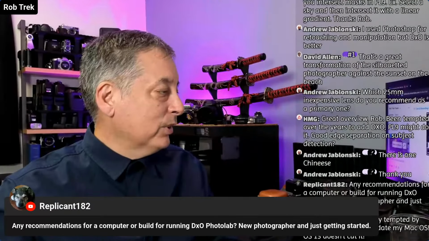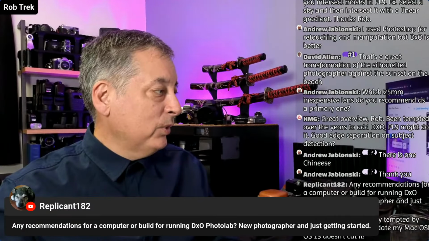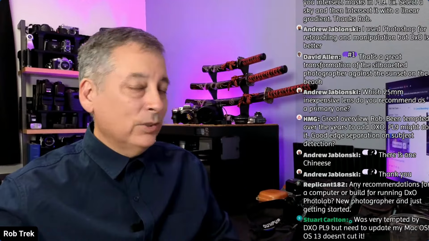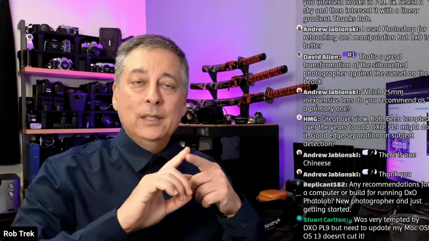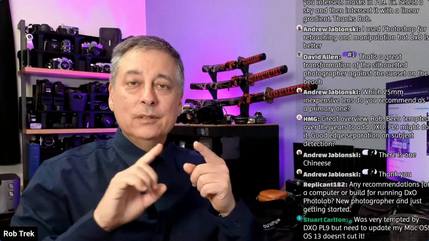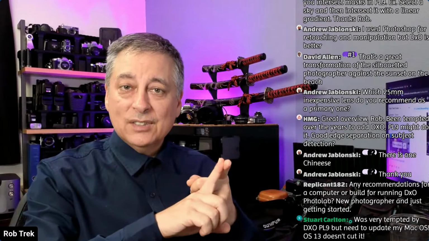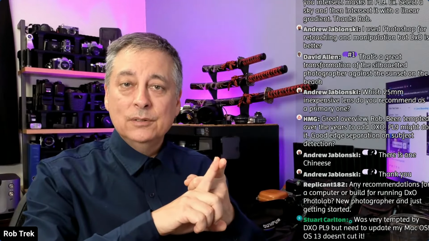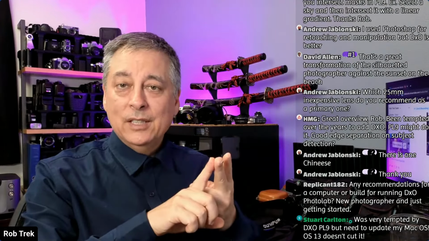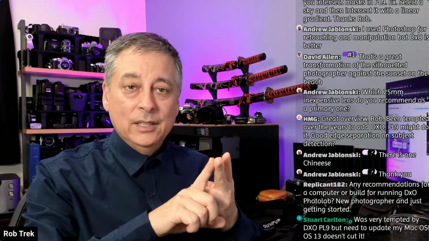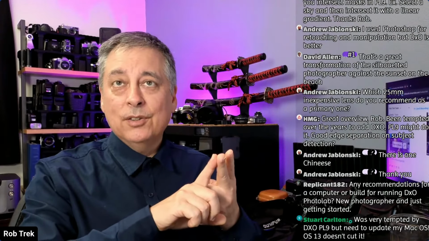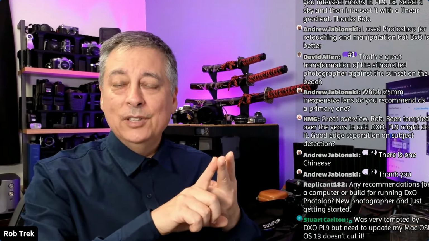Any recommendations for a computer build for running DxO Photolab? Yeah. So very simple. If you're on a budget, RTX 5060, Core Intel i7, the latest generation, either 13, 14, 15, even the new AI ones.